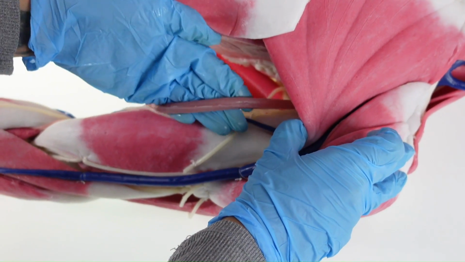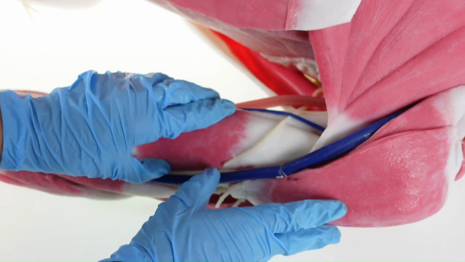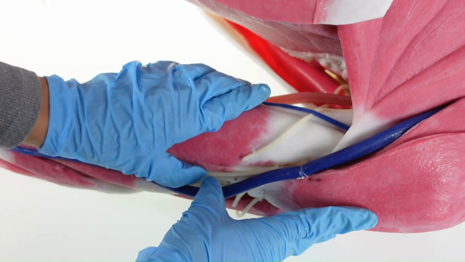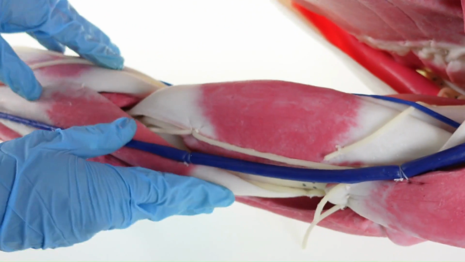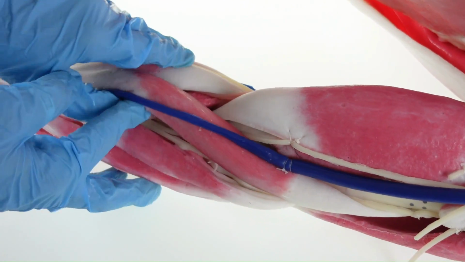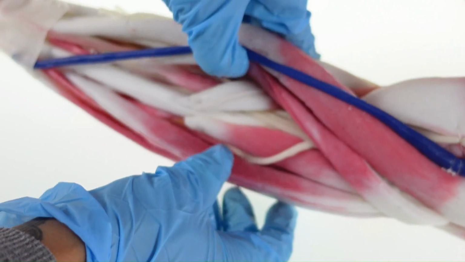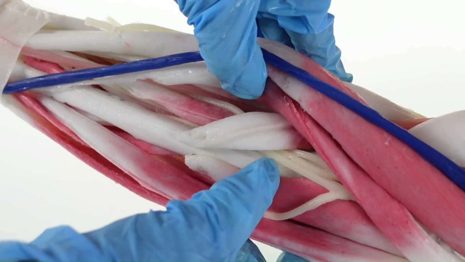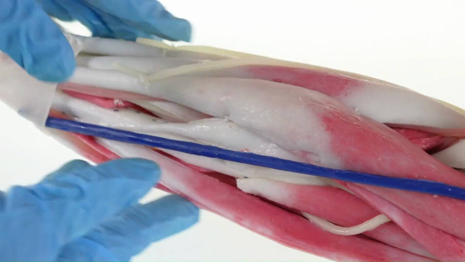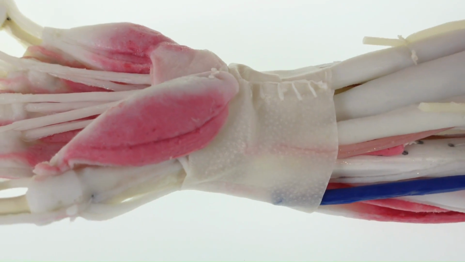Major venous and arterial vessels are represented, as well as major nerves. Each muscle is pre-dissected and can be moved to show the deeper structures all the way down to the bone. All vasculature and nerves end at the wrist.